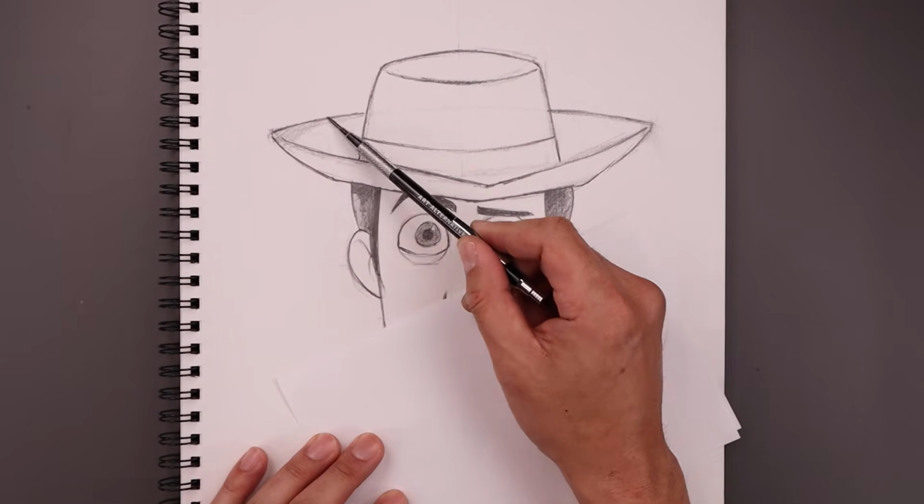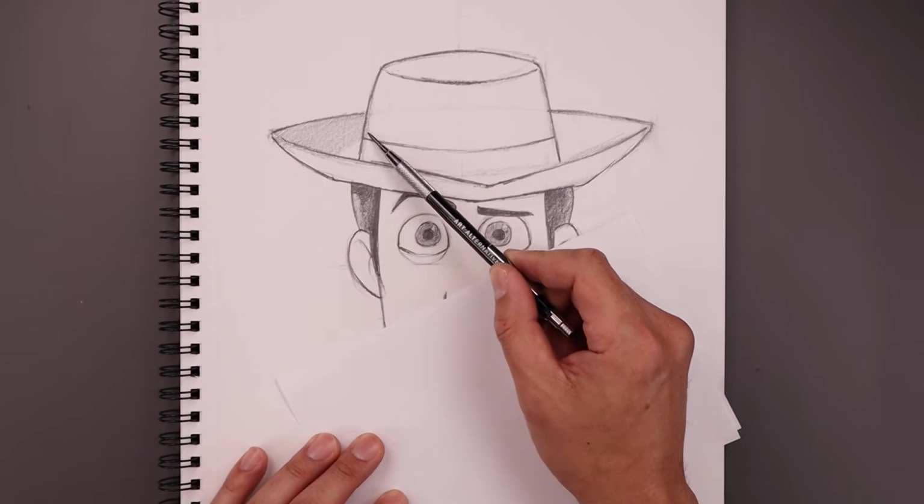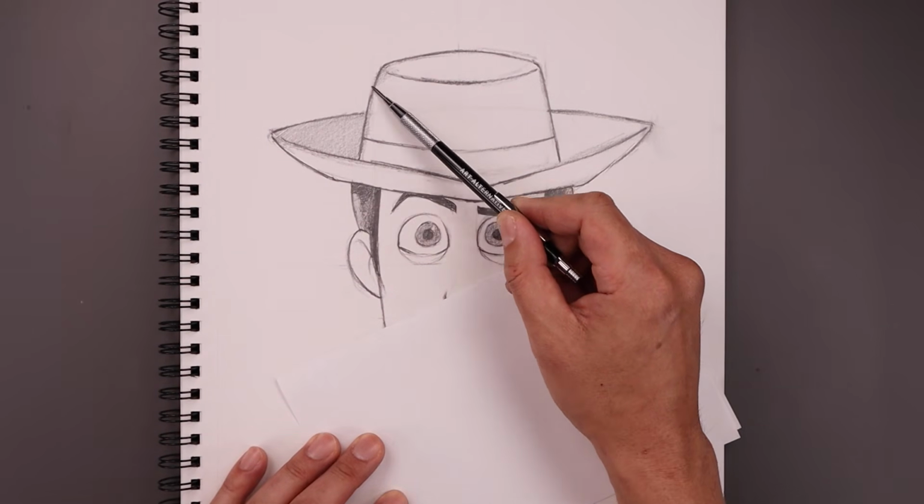And once we finish tracing out our contours, we're going to go back and start adding some shadows. So we're going to start with the top of the hat.